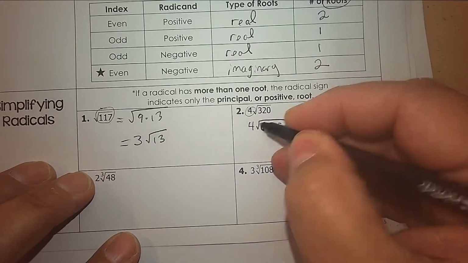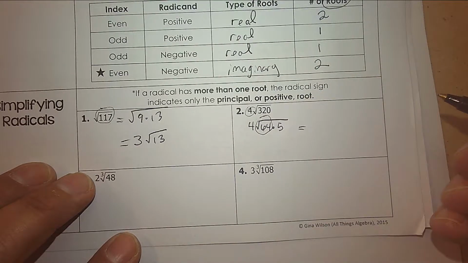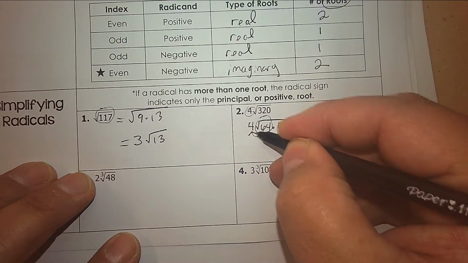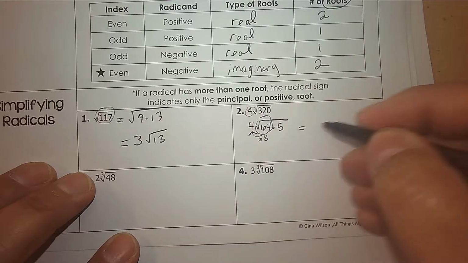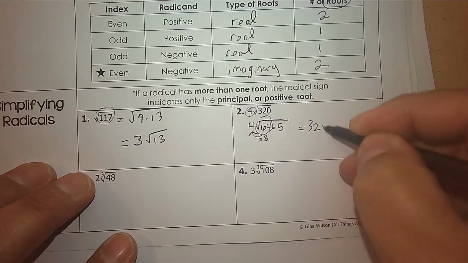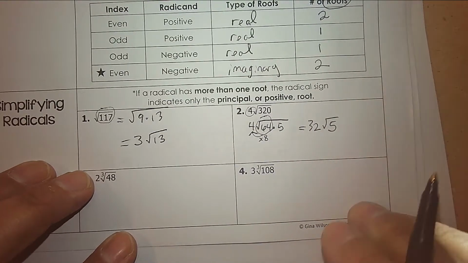What is the square root of 64? 8. And then if you multiply it times the number in front, what number do you get? And then what's left behind? Takes practice, right?